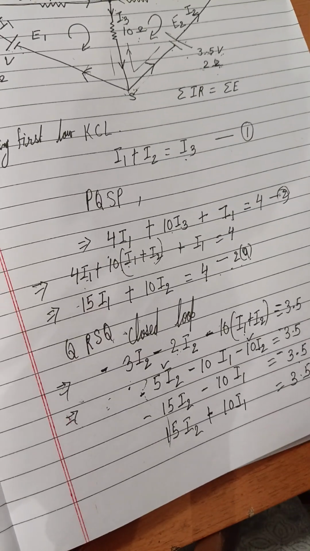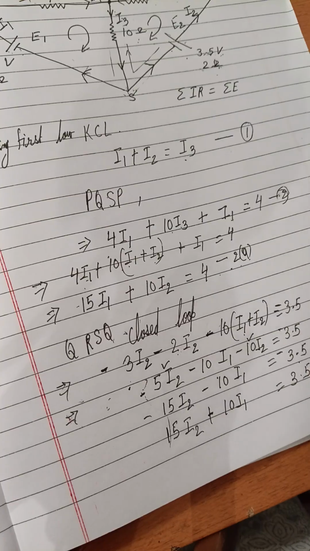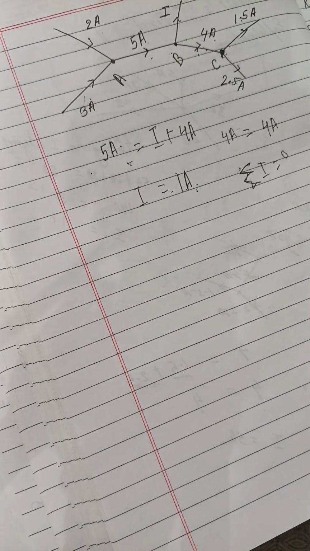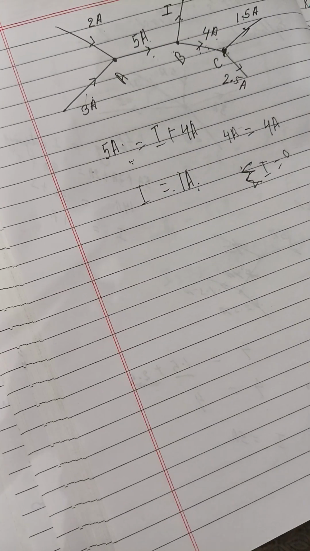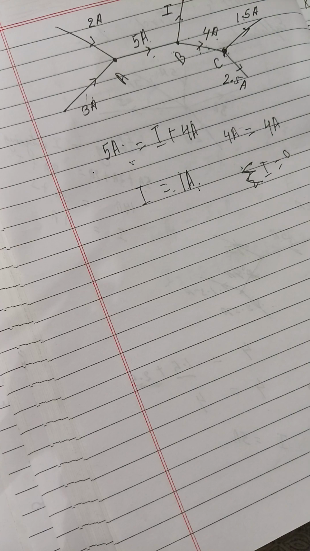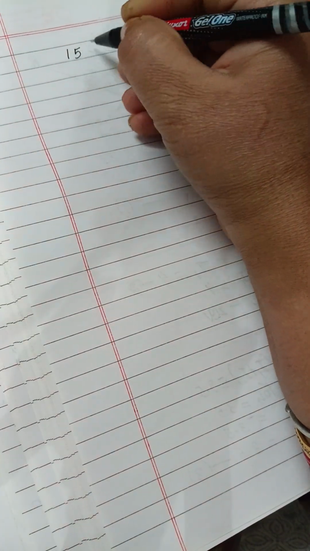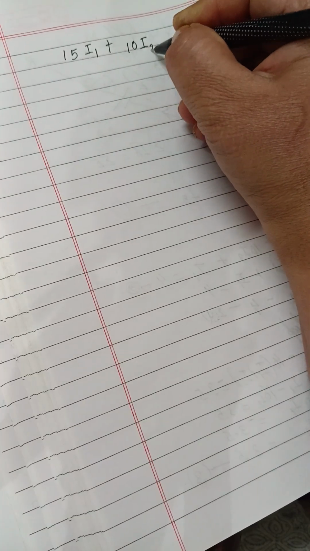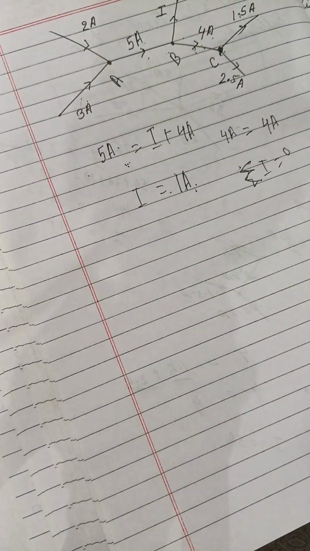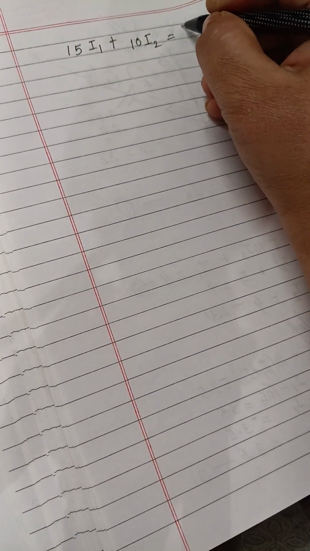Now you will solve equation 2a and equation 3. So what is the value for the equation over here? The first value that we have, not 10I1, you write 15I1 plus 10I2 is equal to 4.